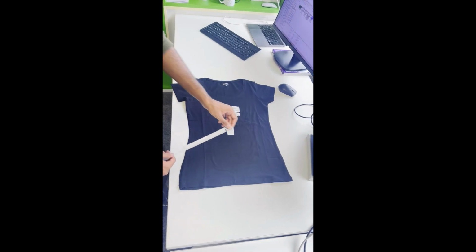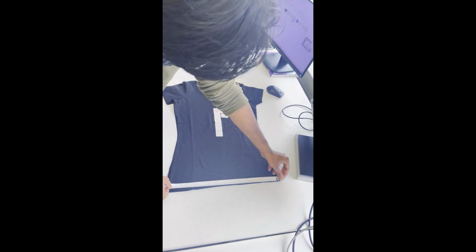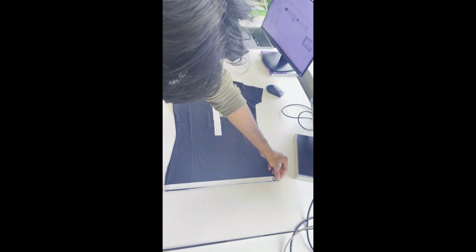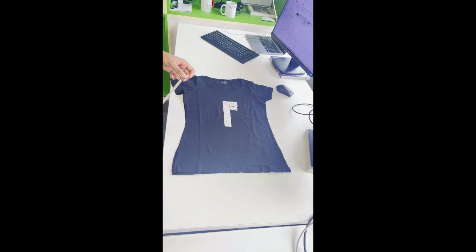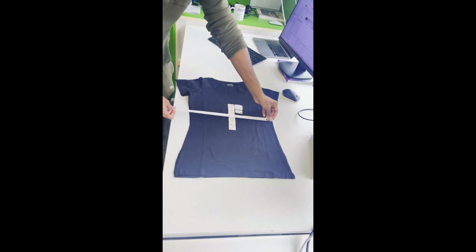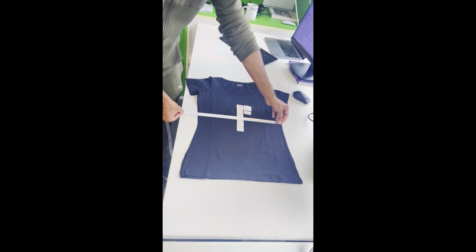First of all, it's crucial to obtain accurate measurements of critical areas of the t-shirt. To begin, make sure you have a tailor's measuring tape. Arrange the garment on a flat surface so that you can measure it. Let's begin with front measurements.